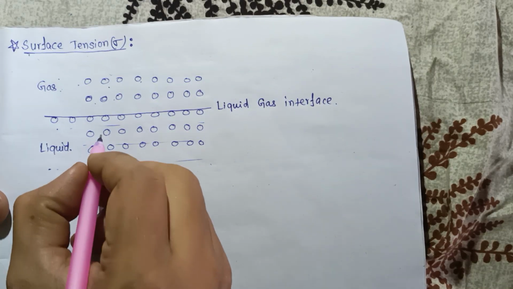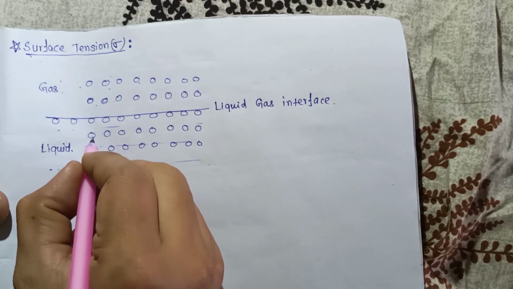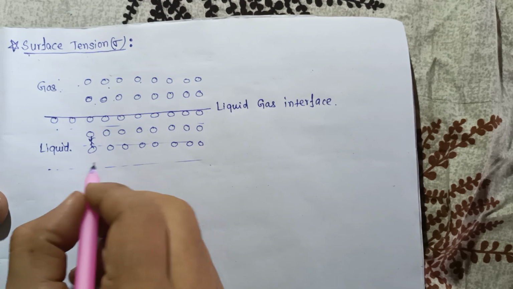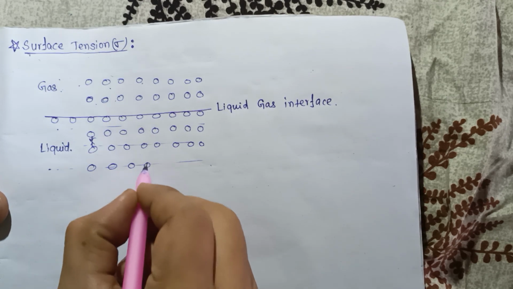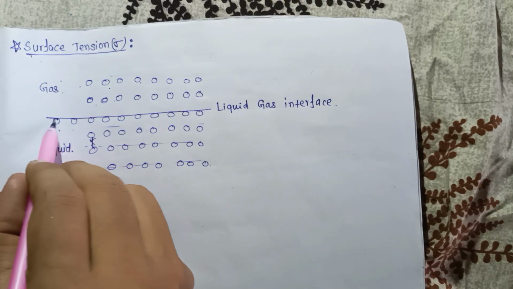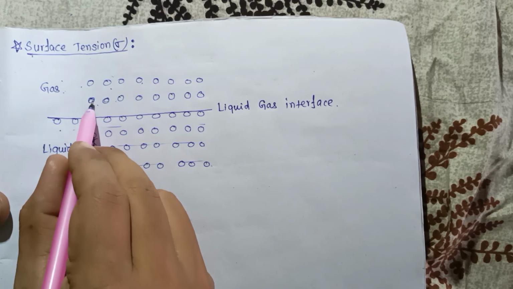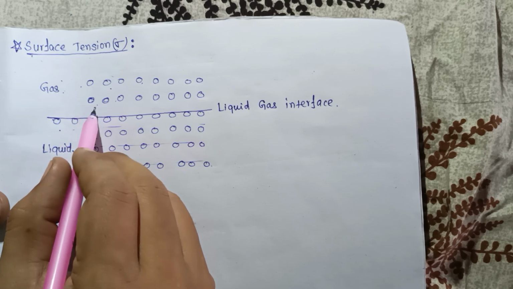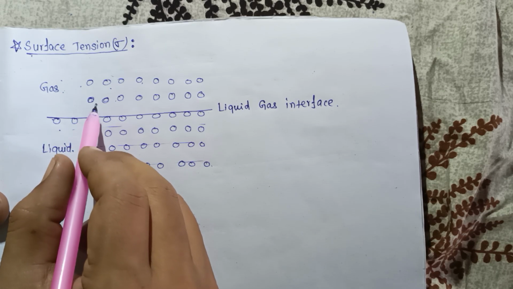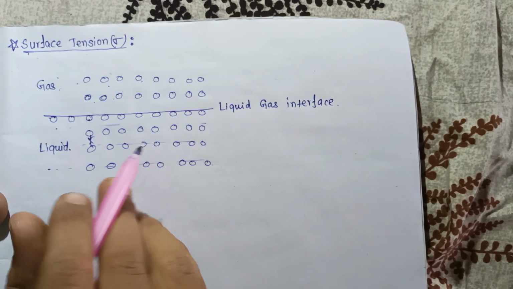The attraction between the same molecules is known as cohesion. But at the interface, here there is a liquid molecule, and outside this there is a gas molecule. When there is attraction between dissimilar molecules, then the liquid-gas interface is created.